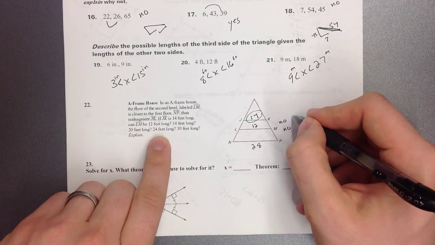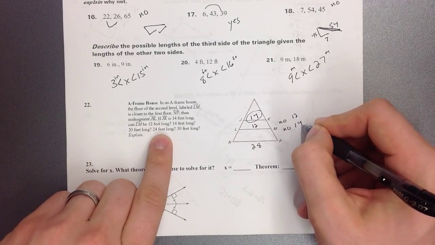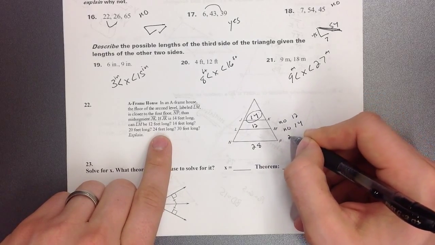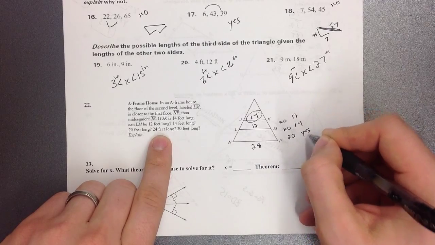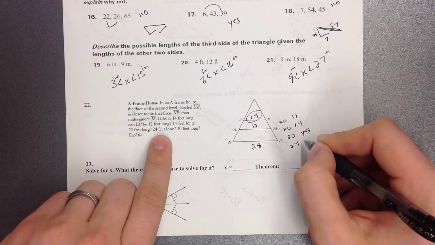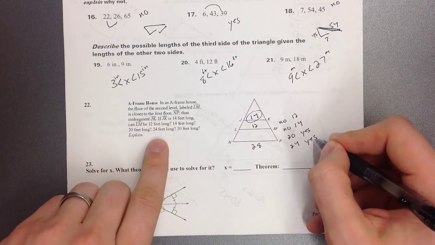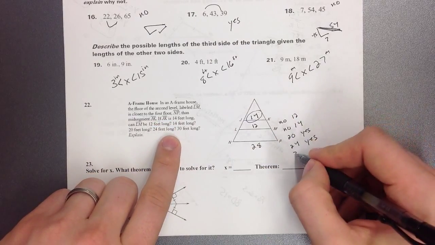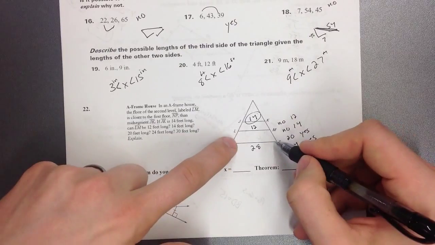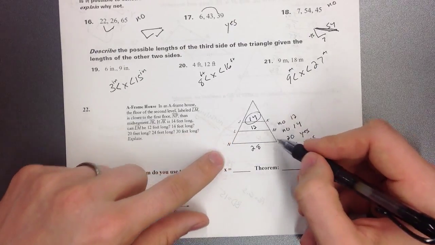So 12 and 14 are both no. 20 is good. 24 is good. And then 30 is no good. Why is 30 no good? Because that's the length of the base and you want to be between those two floors.